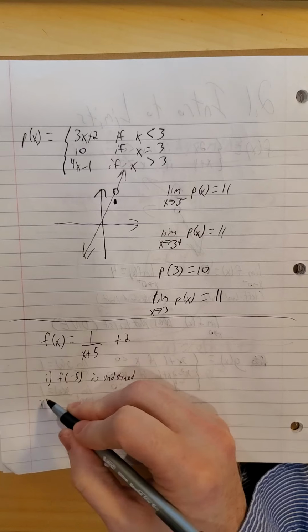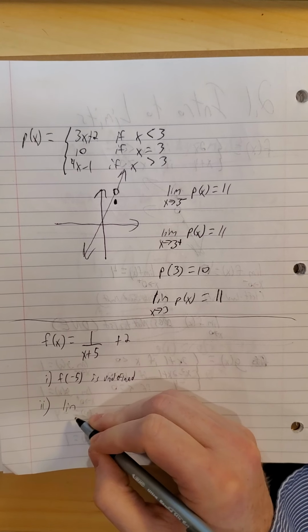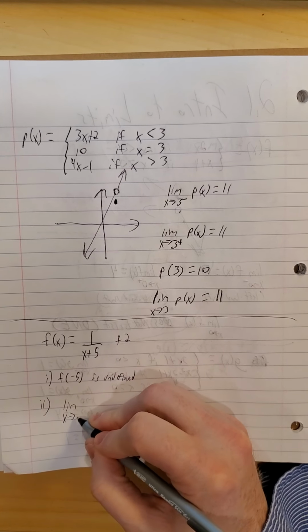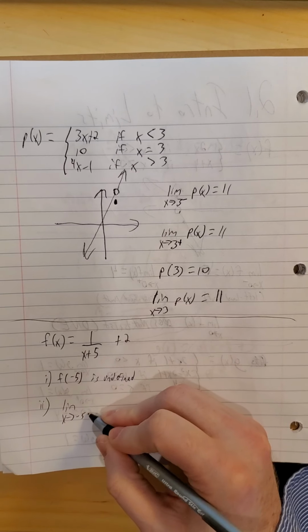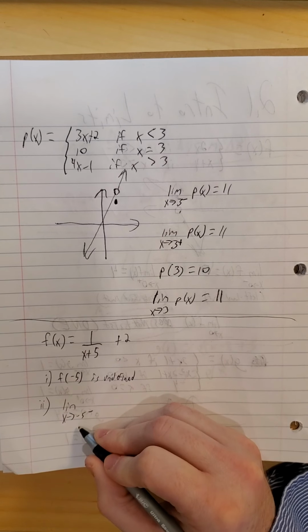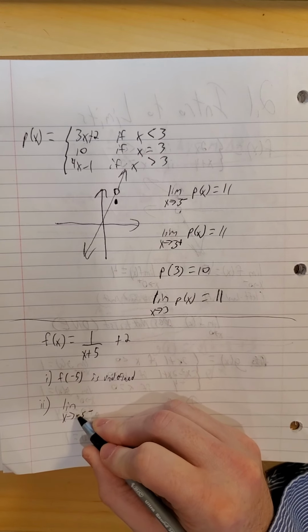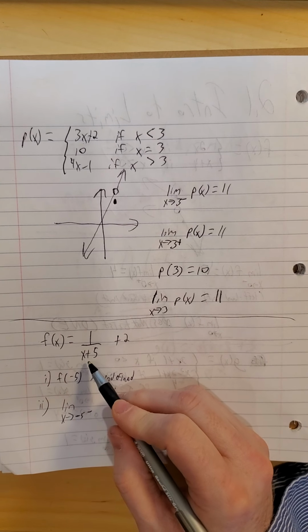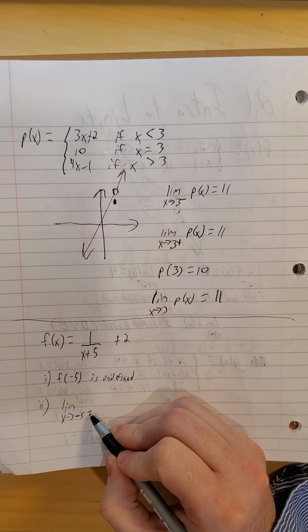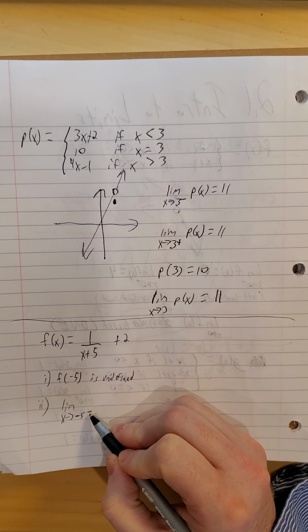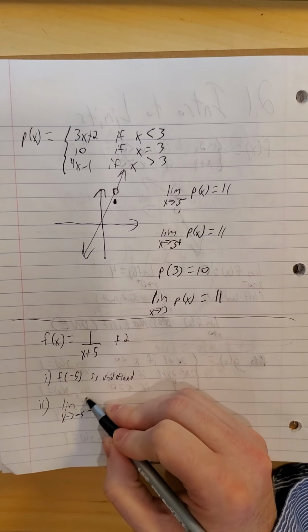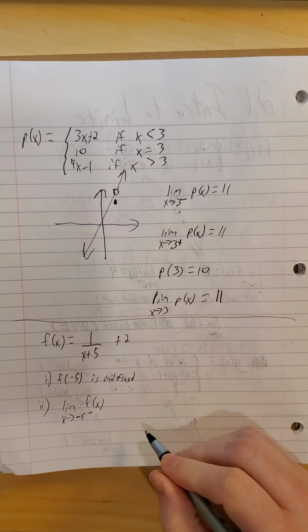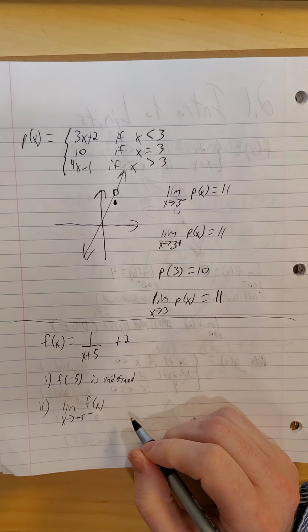They may ask us, though, for the limit as x approaches negative 5 from the left. So this negative sign is from the fact that I'm approaching a negative number. This superscript negative is saying approached from the left-hand side, and our name still is f of x for this guy.